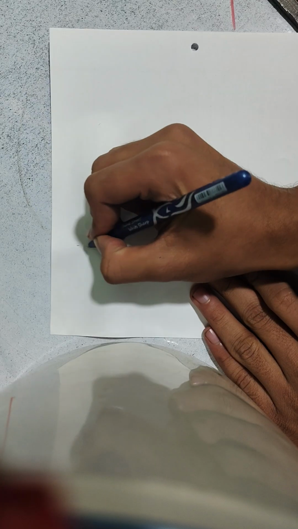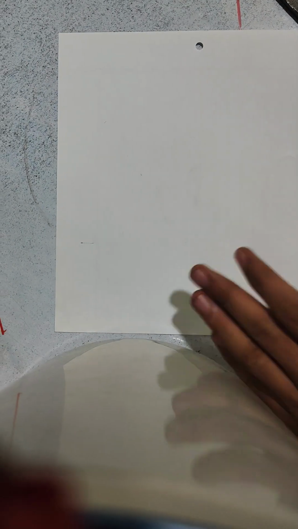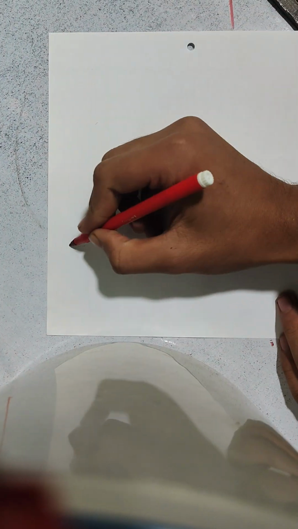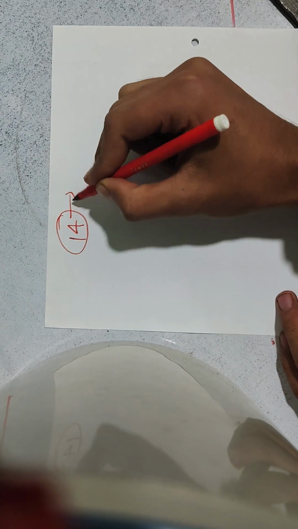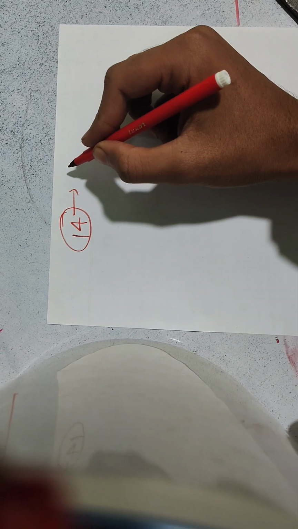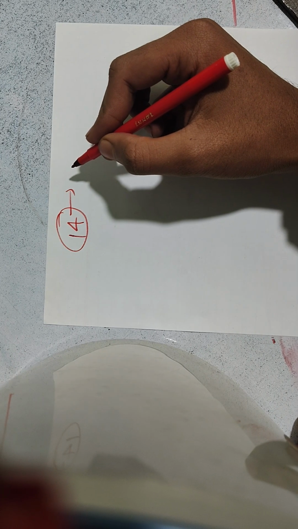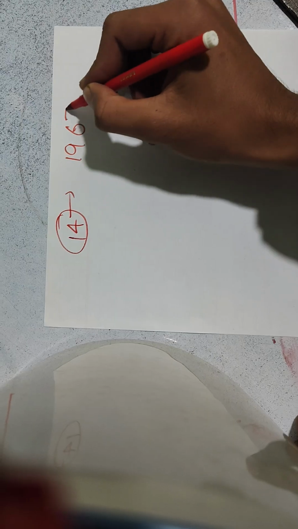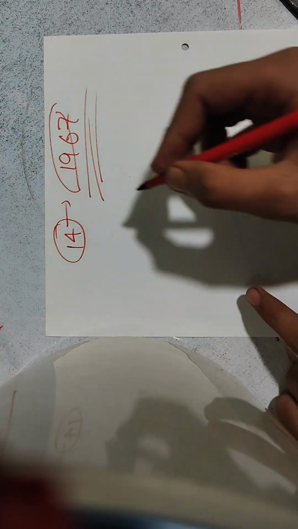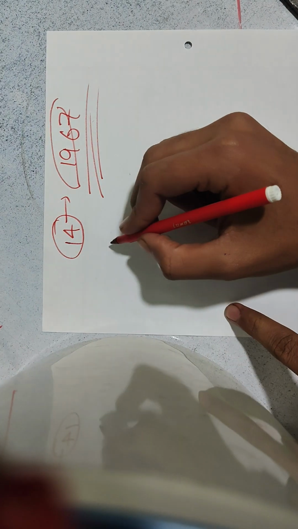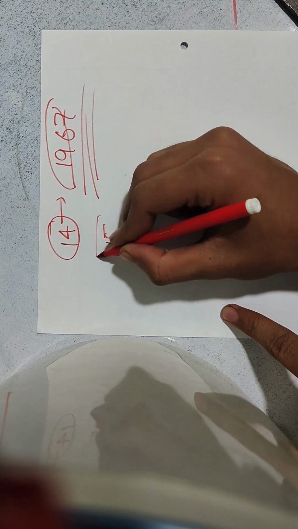As I have told you, originally there were 14 languages in the 8th schedule, but an amendment occurred, and due to this amendment the very first language was added, and the total number became 15.